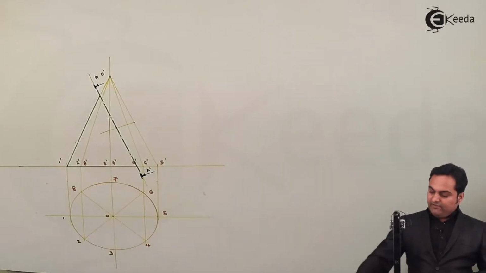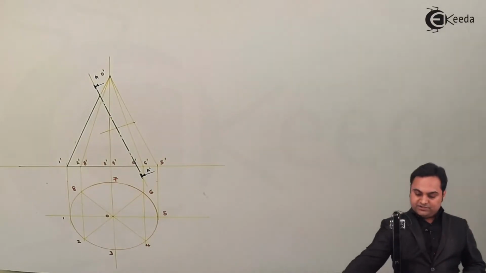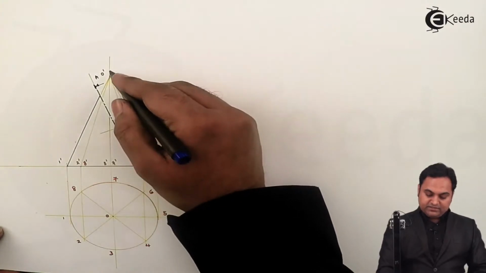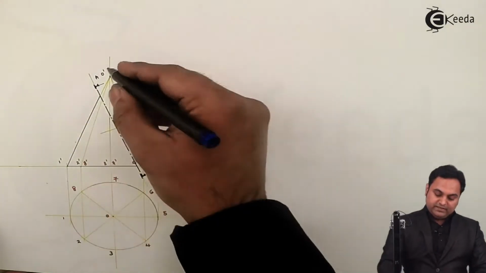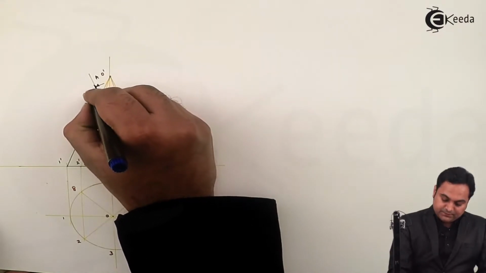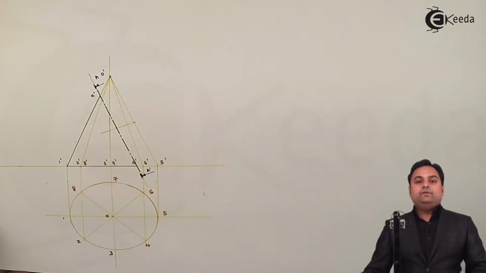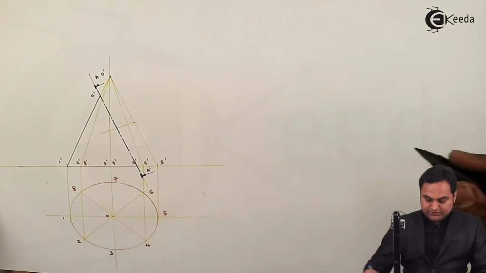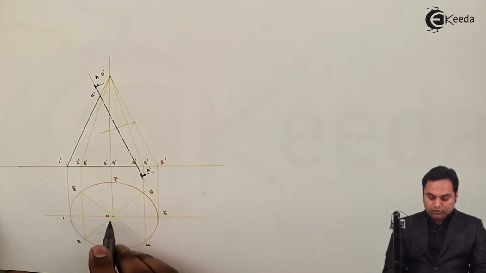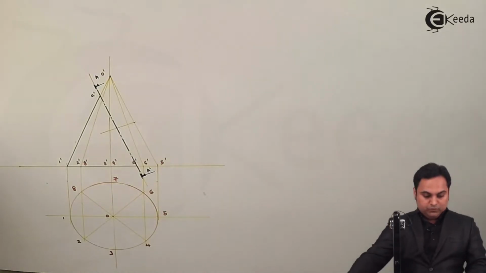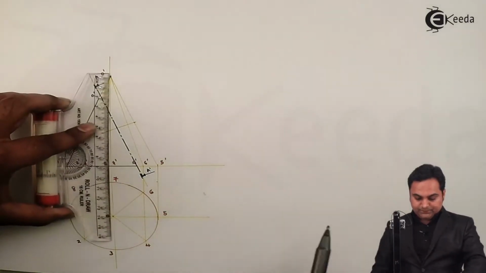So for that I will be giving the notations where the cutting plane is cutting the generators of the cone. Now where it is cutting O dash 1 dash, I'll say that point is A dash. So first I'll project this A dash downwards. A dash is on O dash 1 dash, so in the top view it will be on O to 1. So projecting it vertically downwards.